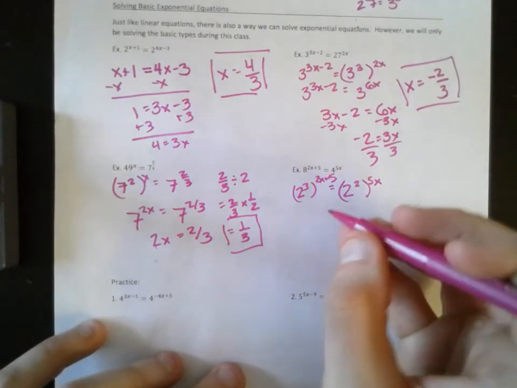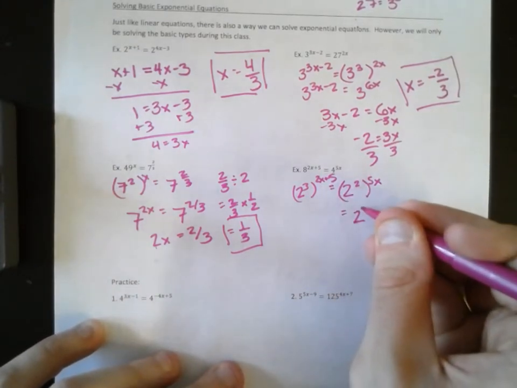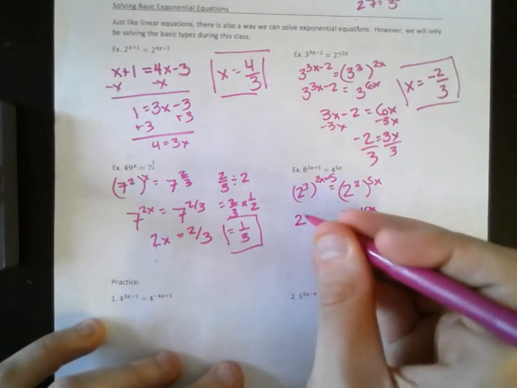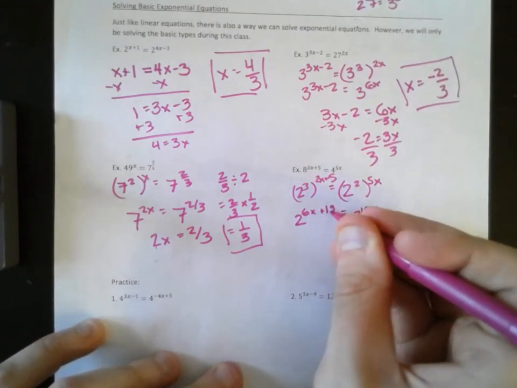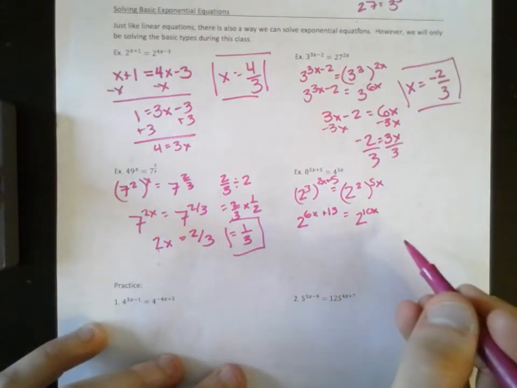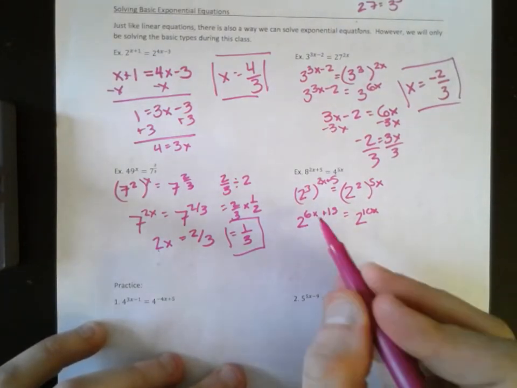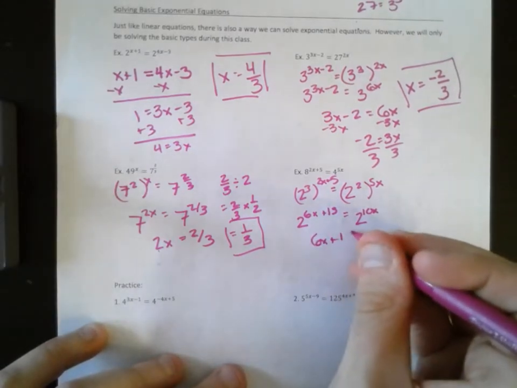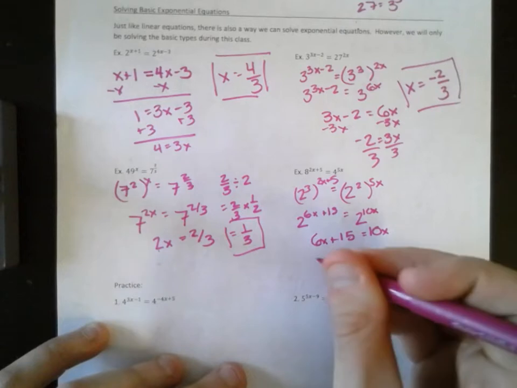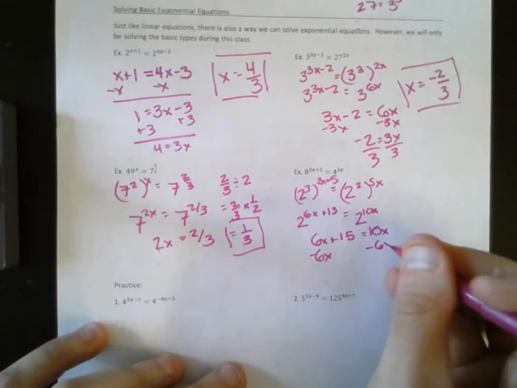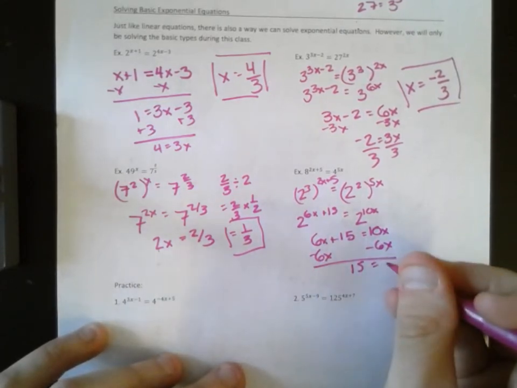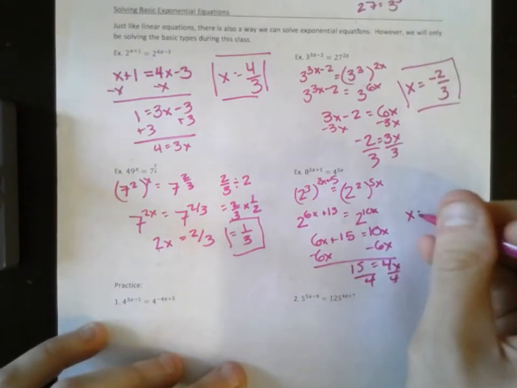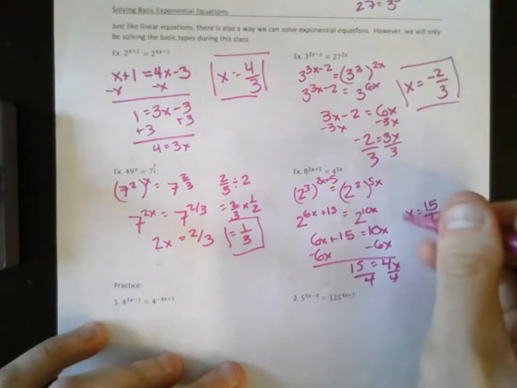Using laws of exponents, I have to multiply, so this is going to be 2 to the 10x power. When you multiply this, make sure you distribute. It's going to be 2 to the 6x plus 15. We now have common bases. Once you have common bases, make sure the exponents are the same. 6x plus 15 equals 10x. I'm going to subtract 6x on both sides. I'm going to have 15 equals 4x. Divide by 4. And x equals 15/4.